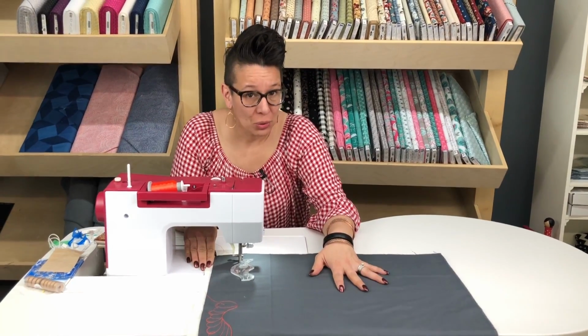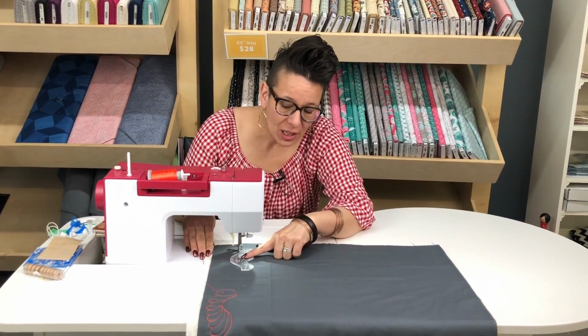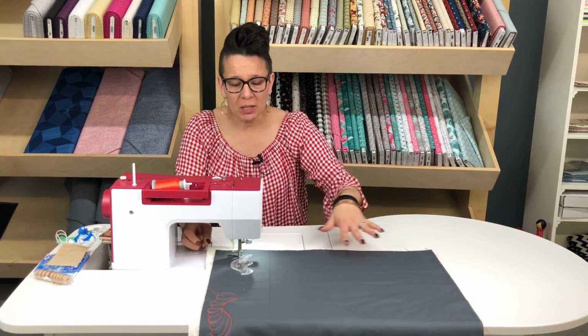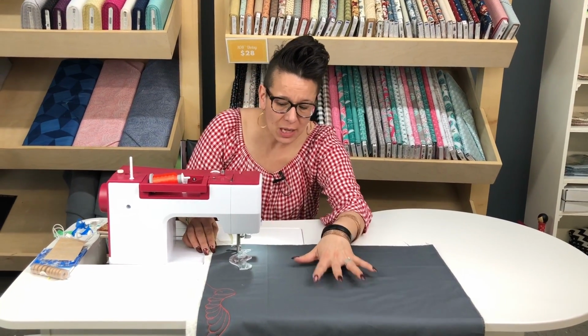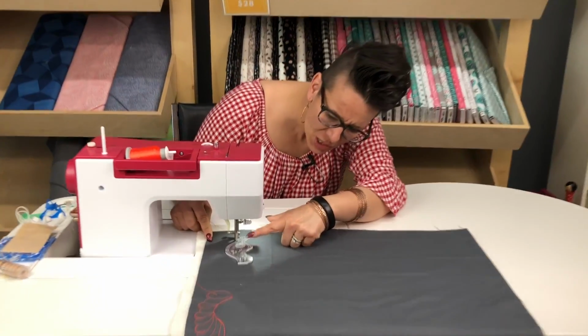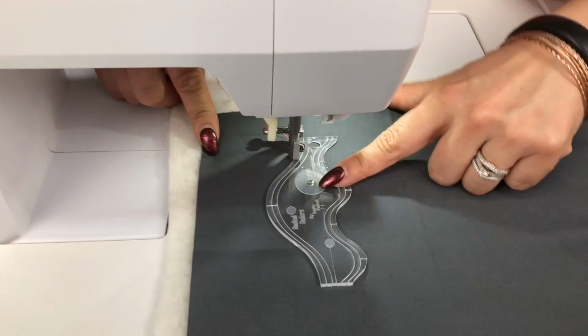Today I want to show you how to use the free motion templates in order to do feathers. We've gotten a lot of you asking about that, and it's finally time to do this tutorial. So I am all set up. I got my quilt sandwich and I have the flourish template.